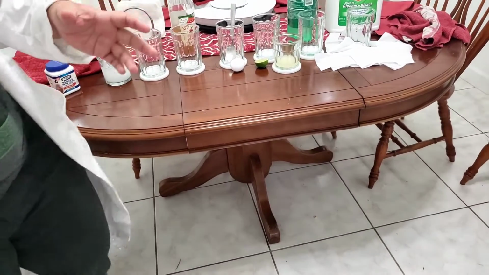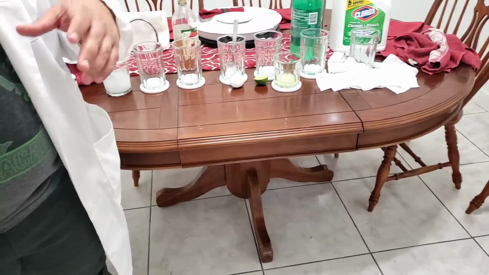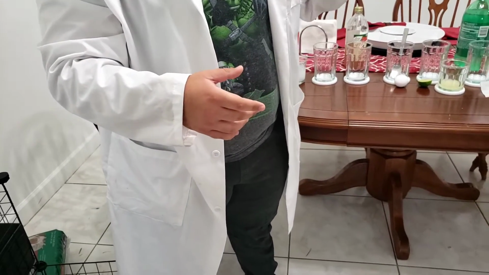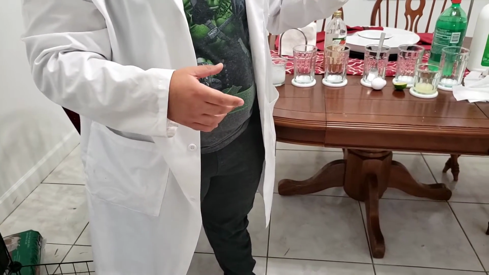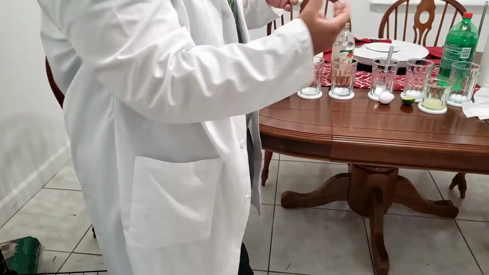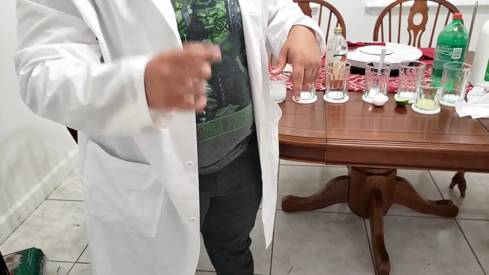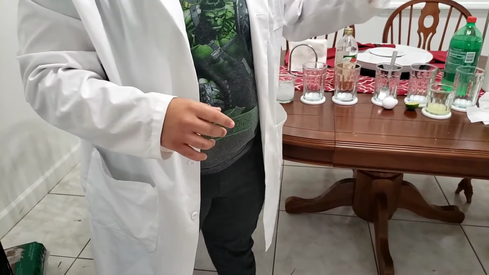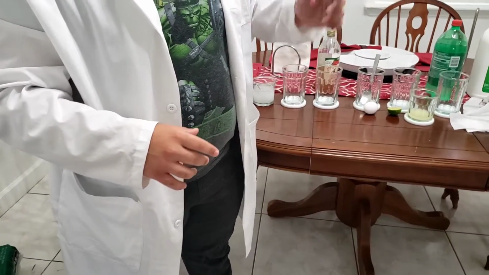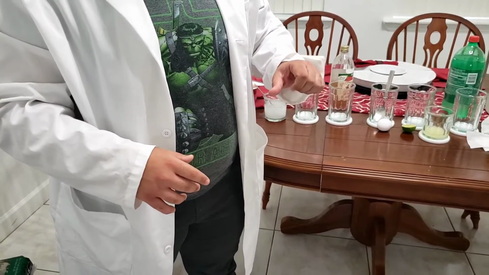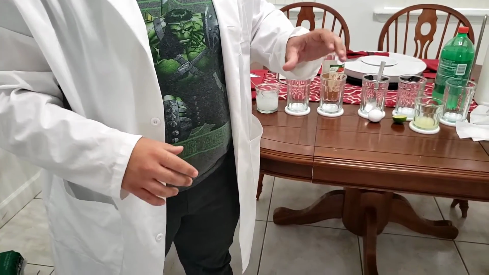Which brings up another point: what acidity and alkalinity are. I kind of already explained it. Usually when something is more acidic, it has an increase in hydrogen concentration, which changes the color of it, and a decrease of hydroxide. The opposite happens with alkalinity, which is an increase of hydroxide concentration, but a decrease in hydrogen ions.